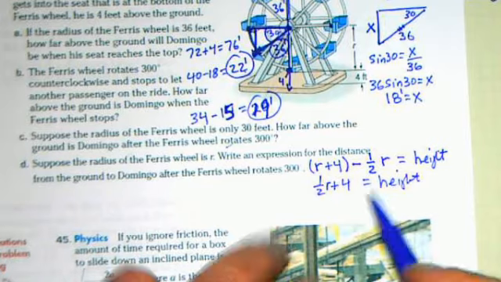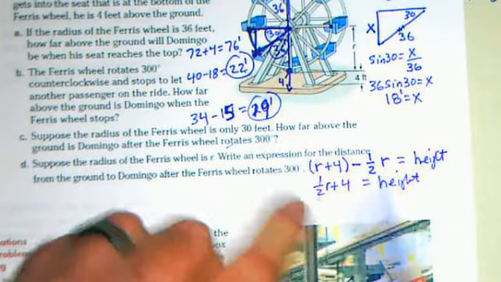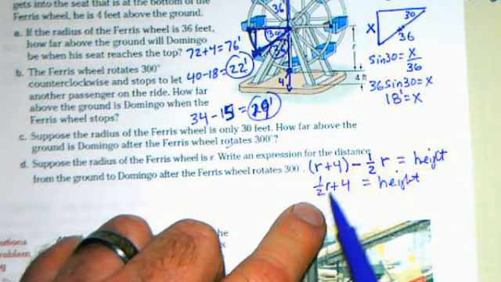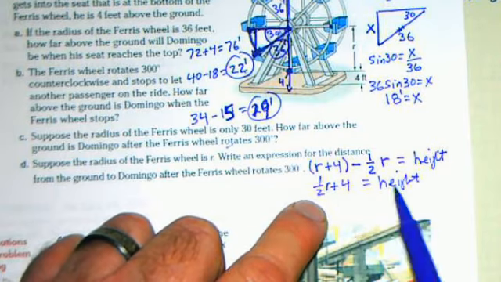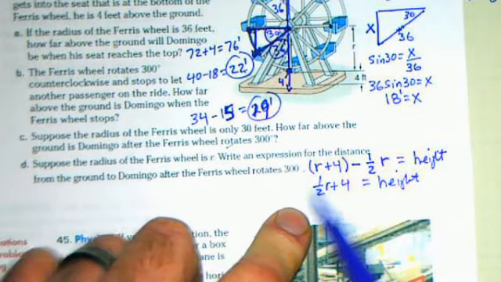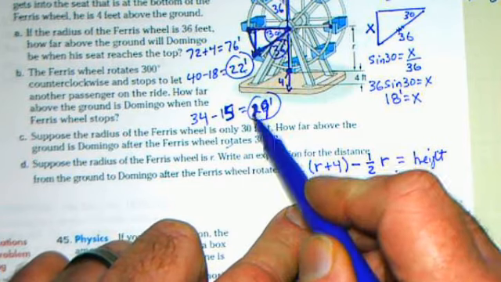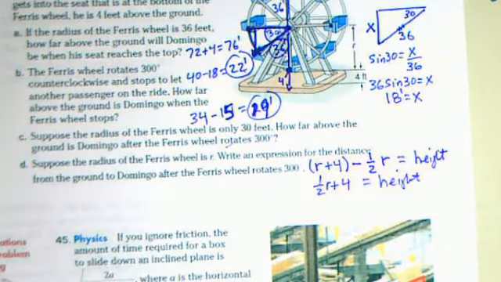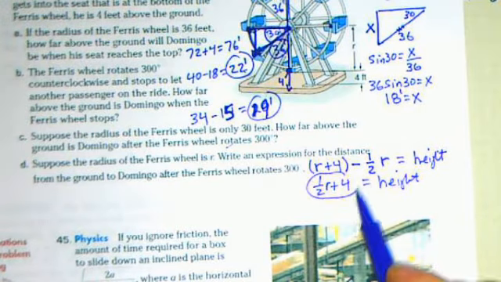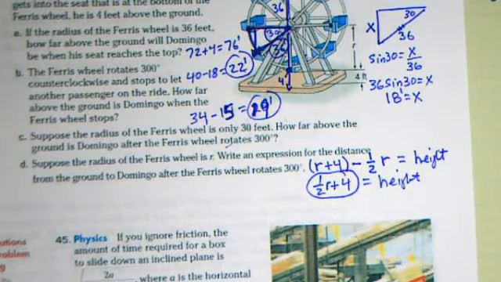So we can kind of check that out in general. If the radius was 36 feet, he's going to end up at half of 36, which is 18, plus 4, which gives the height. If the radius of the wheel is 30 feet, half of 30 is 15. 15 plus 4 gives us 19, which is the height that he is above the ground. So this is the simplified version that works for the general case, assuming that for each time we're doing the measurement, it's at a 300-degree rotation.